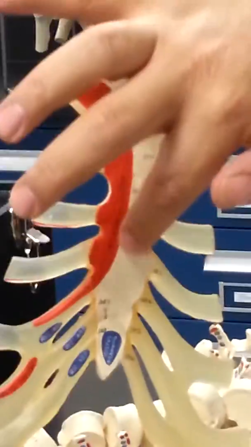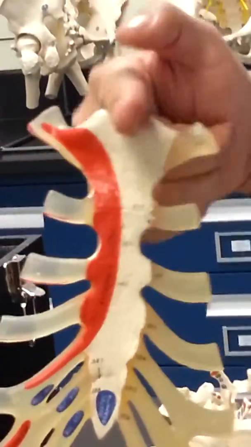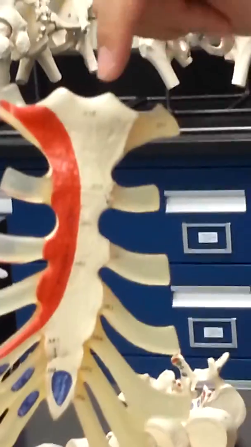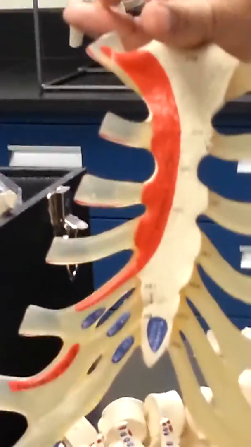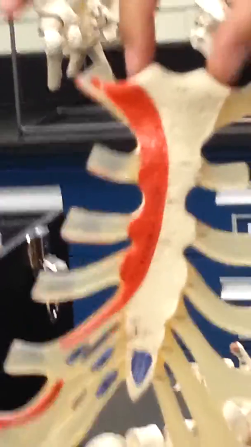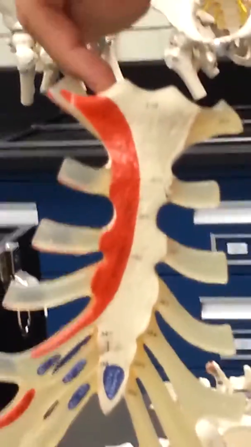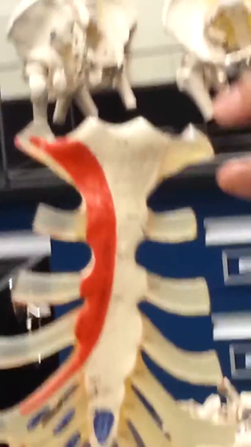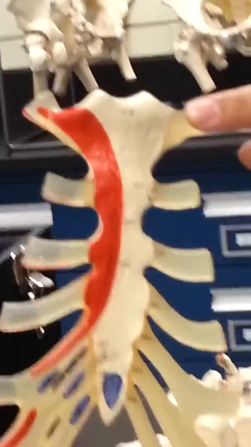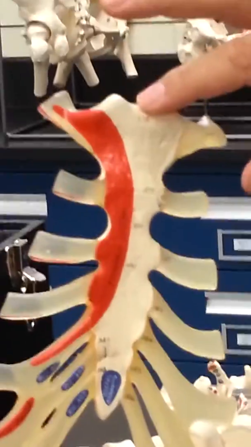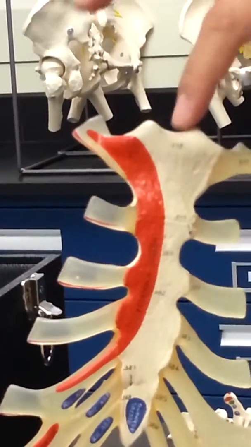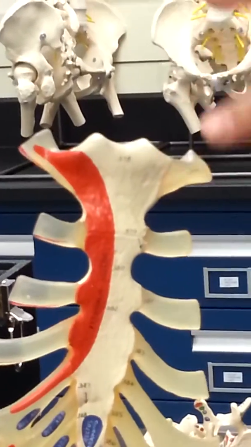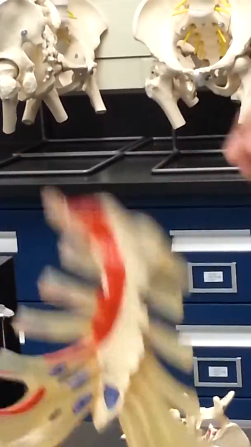Manubrium, body, xiphoid process. And you see a jugular notch right here, or suprasternal notch. This is a notch above the sternum, jugular. And this is the clavicular notch, where the clavicle should go here and here. And this is for the first rib, rib number 1. So all you need to know about the sternum is: manubrium, body, xiphoid process, suprasternal notch, clavicular notch, and this is for the first rib.